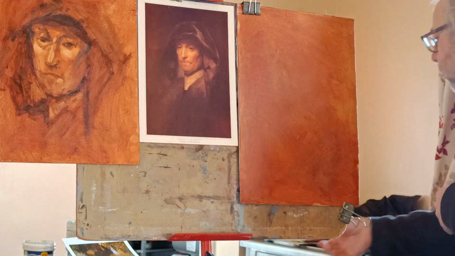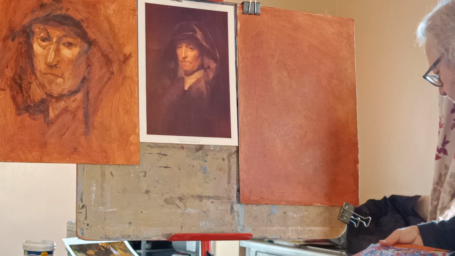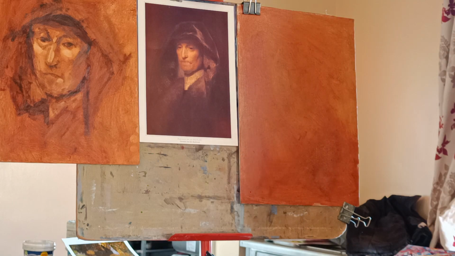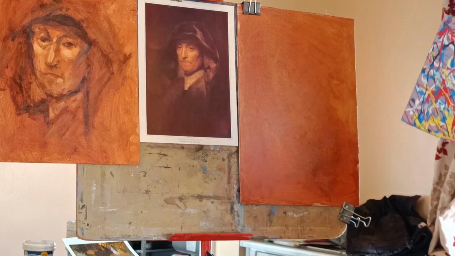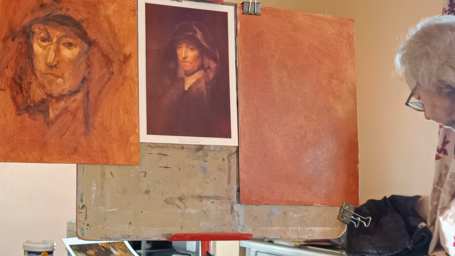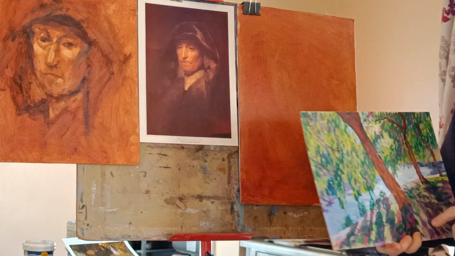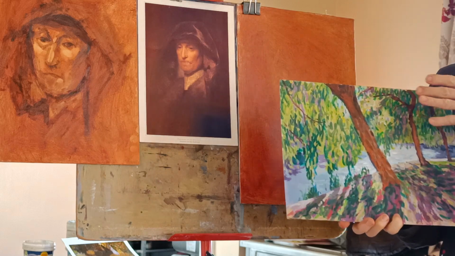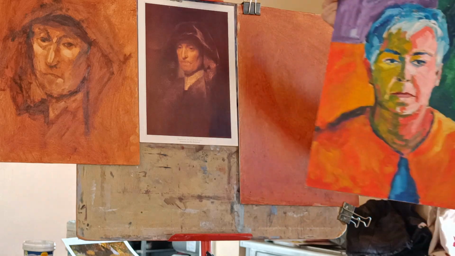Another idea would be to do some sort of interpretation. It could be something in the style of, so that would be in the style of Jackson Pollock, something like that. An interpretation would be perhaps using an artist's techniques and approach, but adding that to your own subject. So this one and this one would be examples of that.